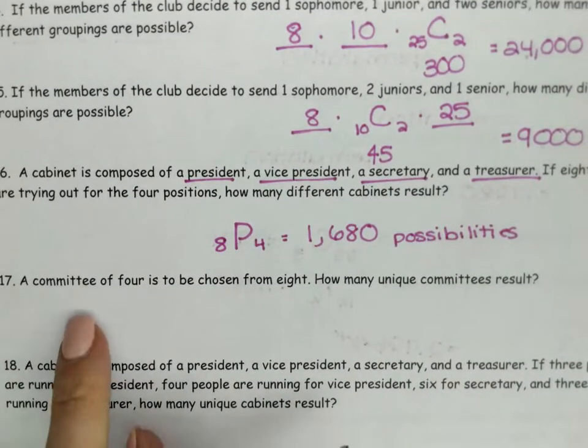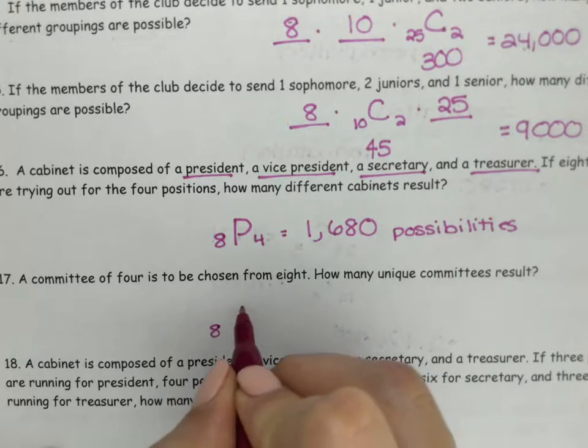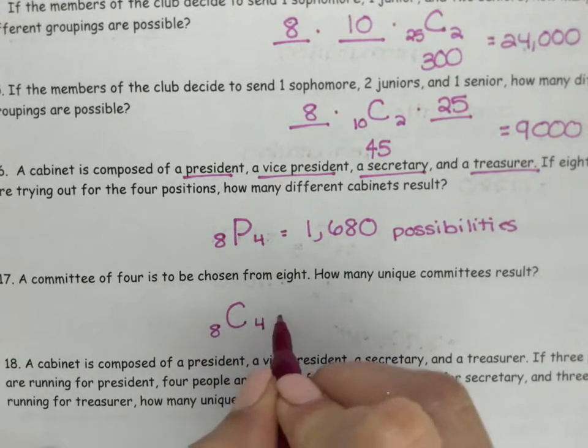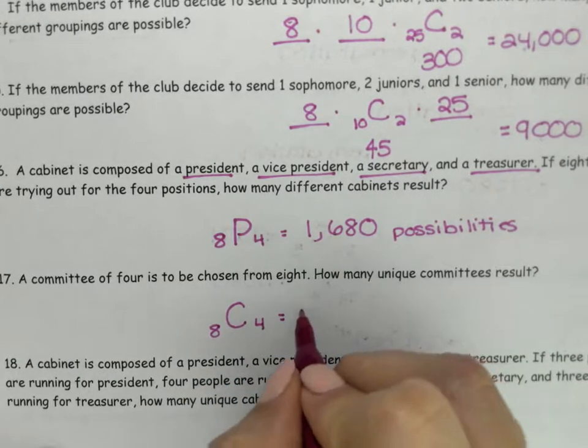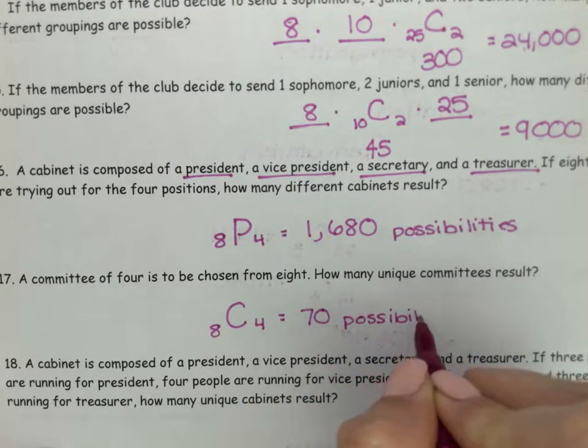Now, what if it's just a committee? We're not assigning specific jobs. We just have 8 total people, but now it's a combination of 4 people. This would limit us down to only 70 possibilities.